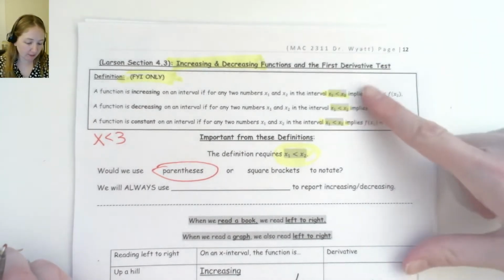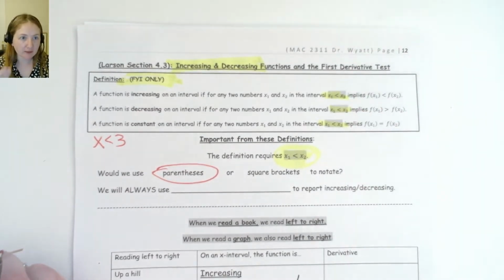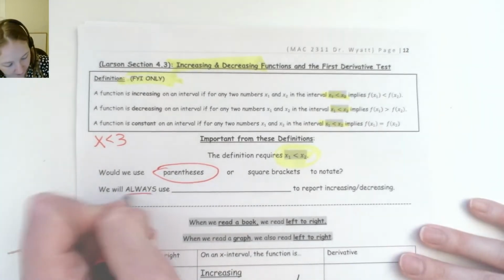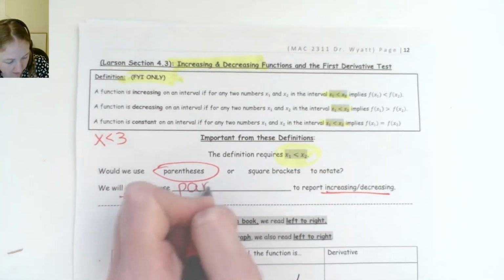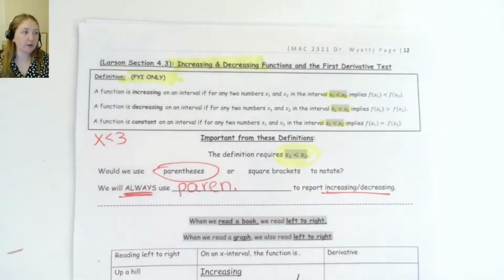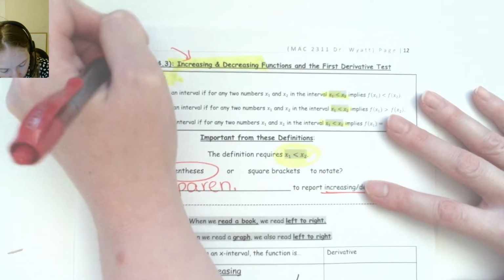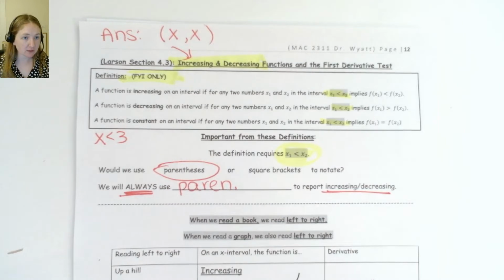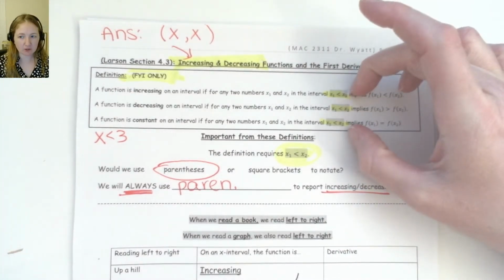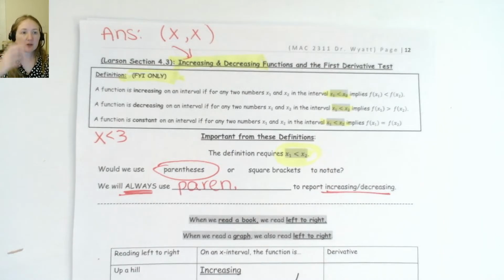Well, the thing is, the definition of increasing and decreasing has this strictly less than. So anytime you are reporting increasing and decreasing, you are always going to use parentheses. In this section, when we're talking about finding increasing and decreasing, we are never, ever going to use a square bracket. The answer is always going to be parentheses x, parentheses x. It's always parentheses, and that is because of this definition. So that's just a very quick notation issue: we need to always use parentheses.